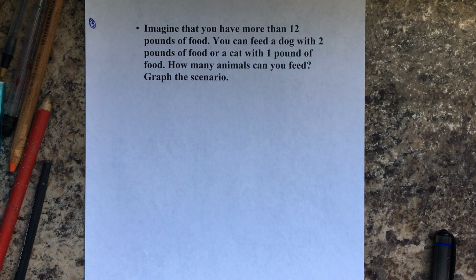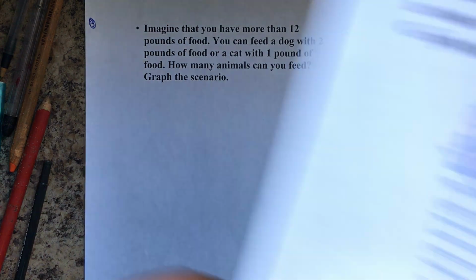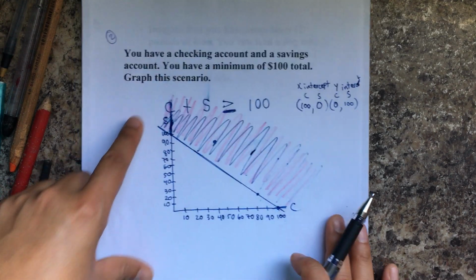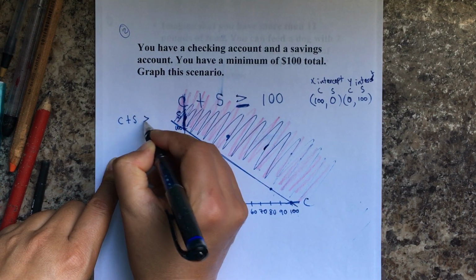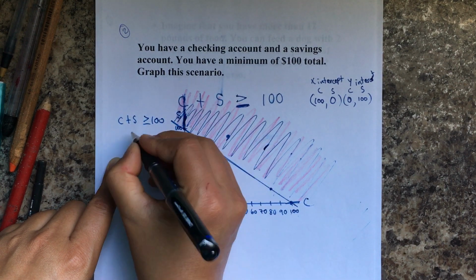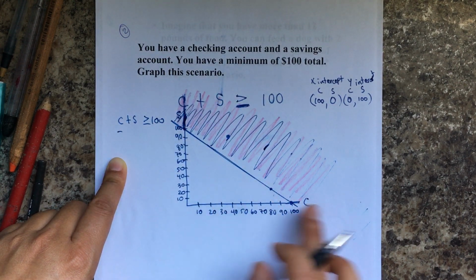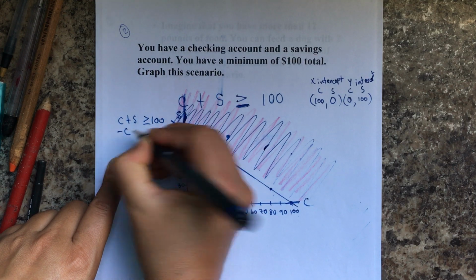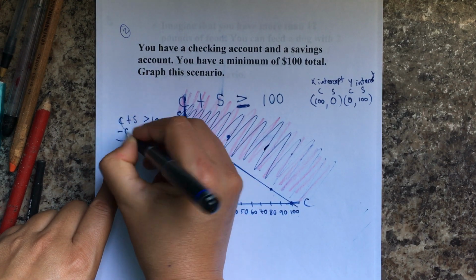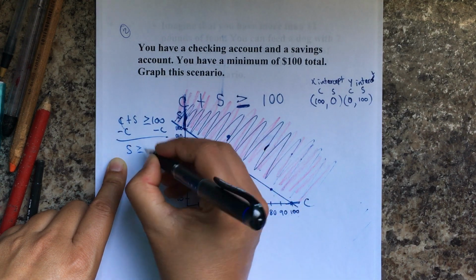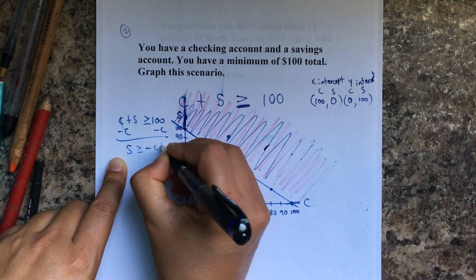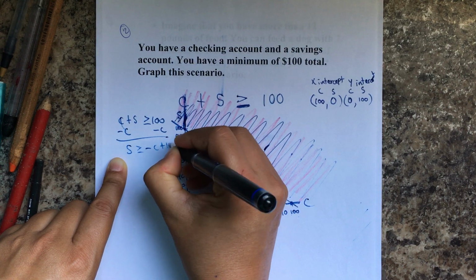And again, if you want to do it the other way around, all you have to do is just cancel the x value. So for example, in here, c plus s is greater or equal than 100. You cancel the x value, meaning c minus c minus c. And so s is greater or equal than negative c plus 100.